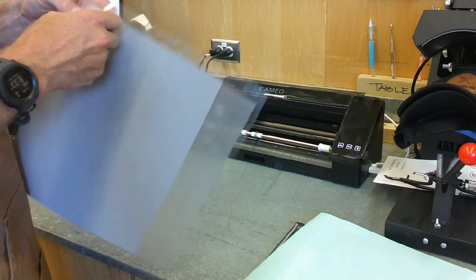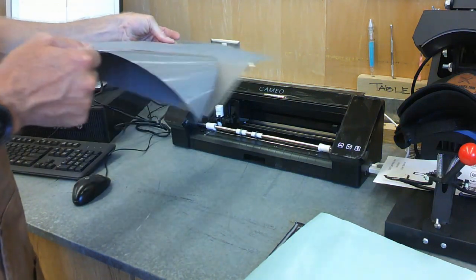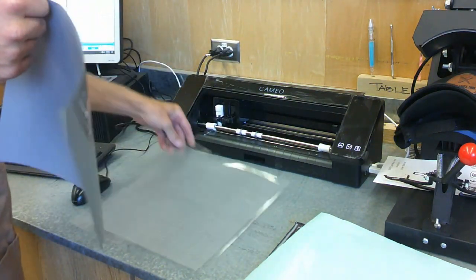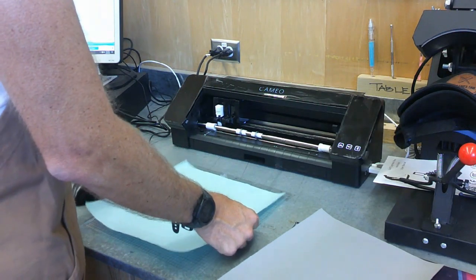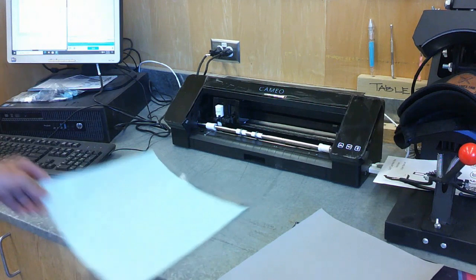So I'm going to get some scissors, take it off of here, and then put this paper back on so it stays sticky for later use. Put that away.